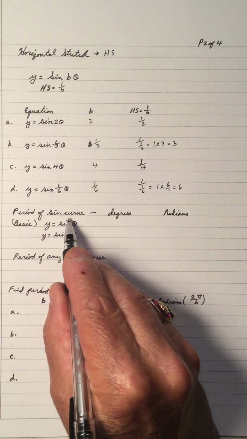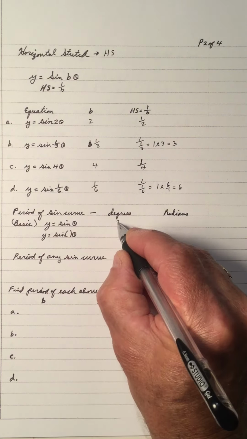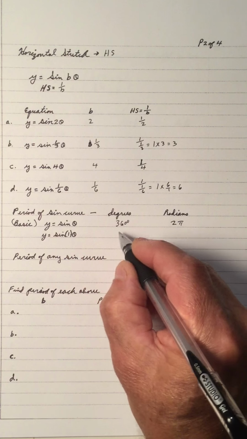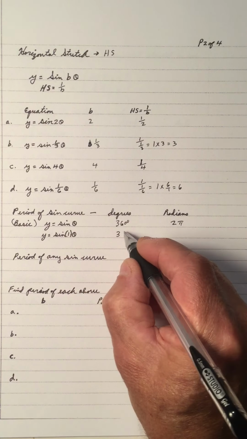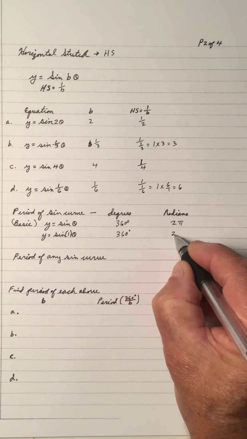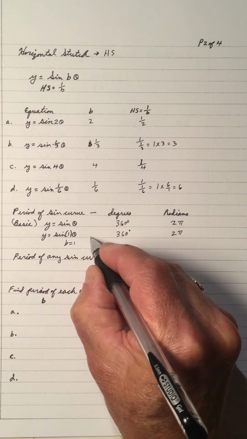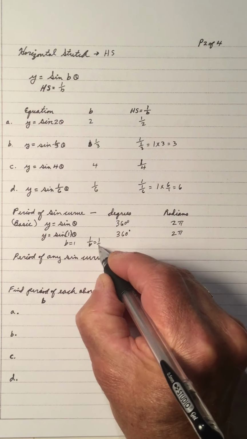The period of the sine curve in degrees, this is the basic sine curve, the period is 360. In radians it is 2 pi. And the reason I want to show you that is because there's a 1 right here. So in terms of the 1, it's 360 divided by 1, or 2 pi divided by 1, because b is 1. If b is 1, then 1 over b becomes 1 over 1, which is 1. So this is 1 times 2 pi.